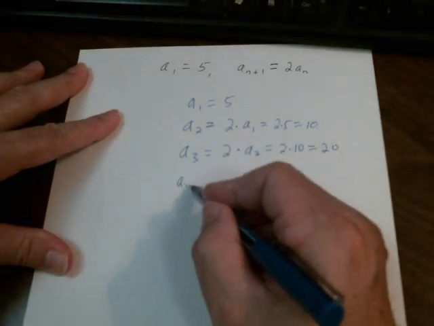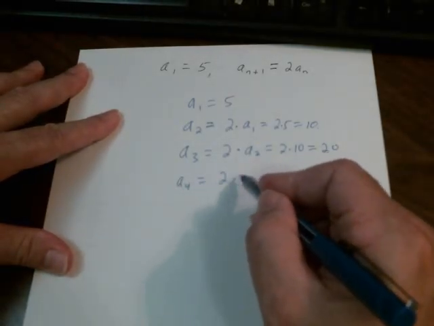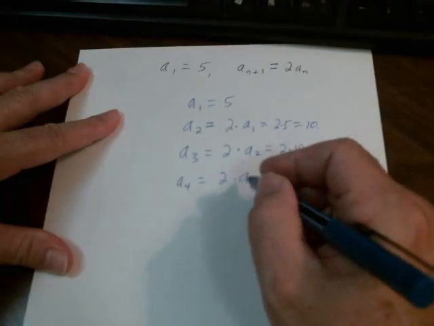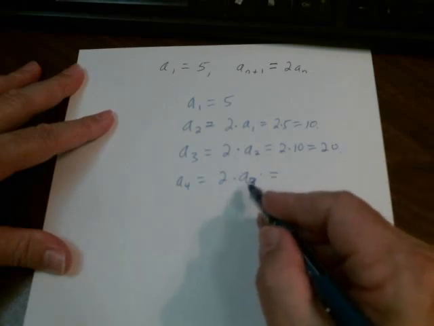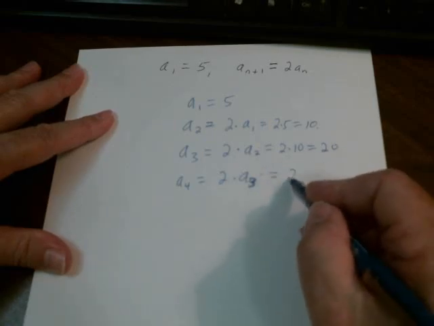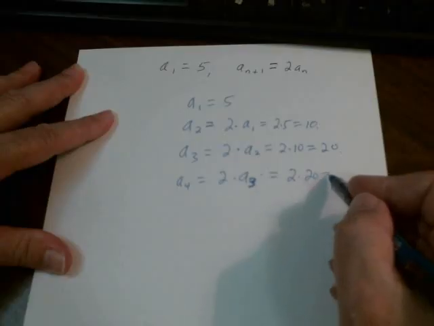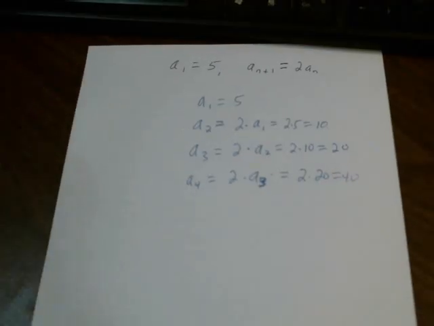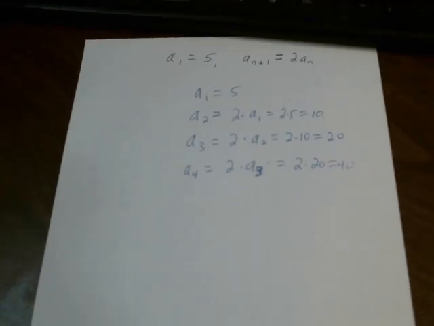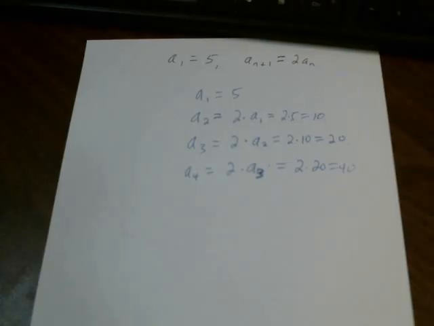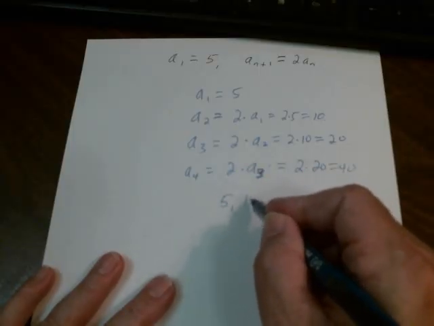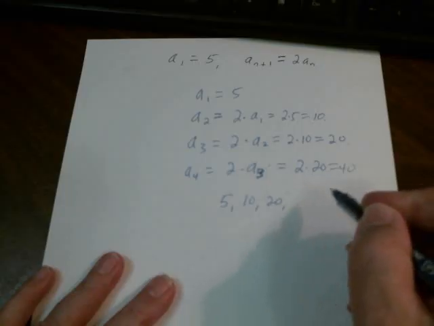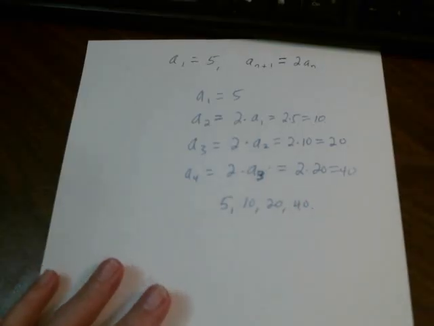And finally, a sub 4 will be 2 times a sub 3. A sub 3 we found in the step above, 20. So what we're doing is multiplying 2 times 20. That would give us 40. In all these examples here, I'm just having us work through the first 4 terms. That seems like a goodly number. So the pattern would be 5 for the first term, 10 for the second term, 20 for the third, and 40 for the fourth term.